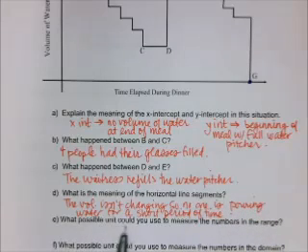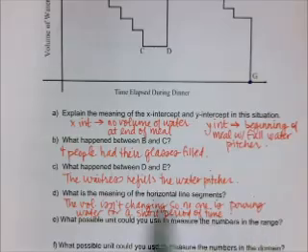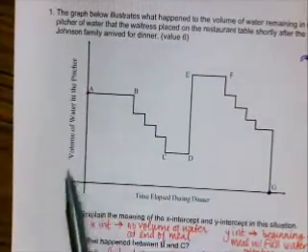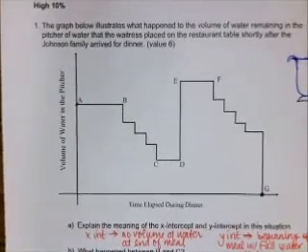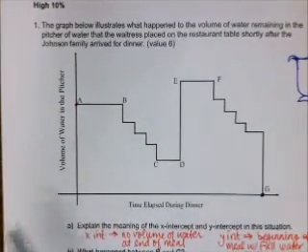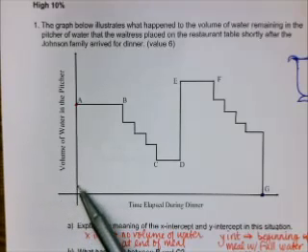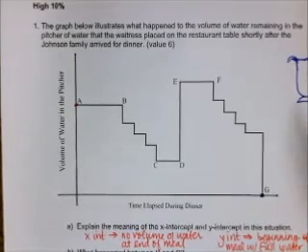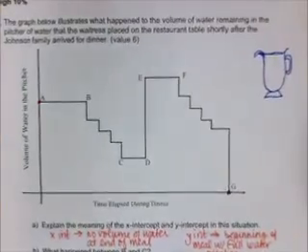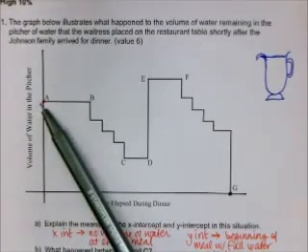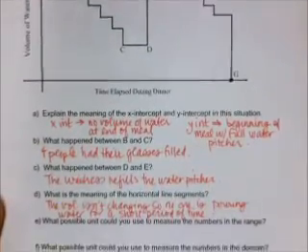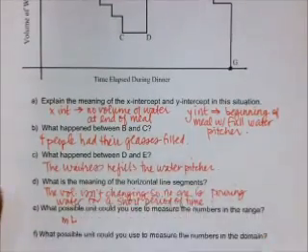All right. What possible unit could you use to measure the numbers in the range? Well, this is the range over here, right? If we're talking about volume, would it be reasonable to think we would be talking about liters, 1 liter, 2 liters, 3 liters? How big is a water pitcher? A water pitcher probably would only be maybe 1 liter, 2 liters or so. It's not going to be much more than that. So if we're way up here on this graph, this is probably milliliters. I would say a possible unit would be milliliters.